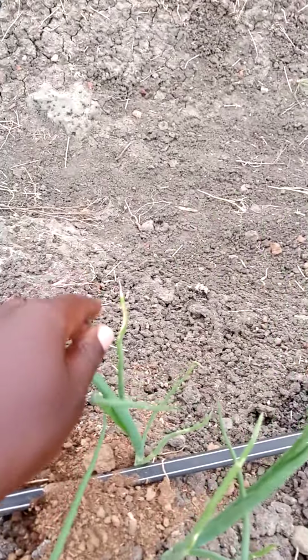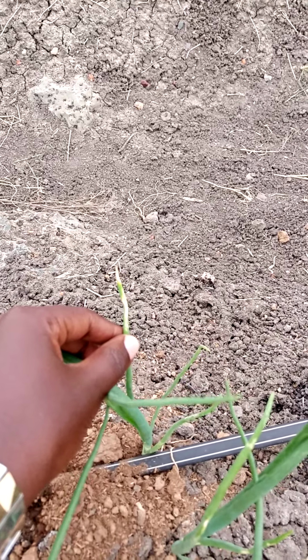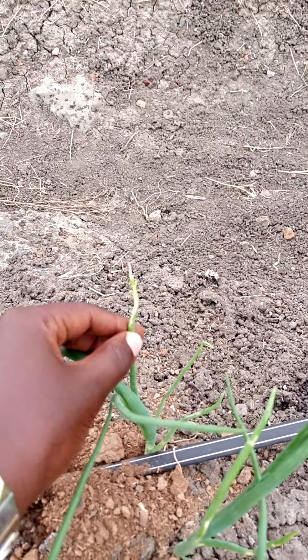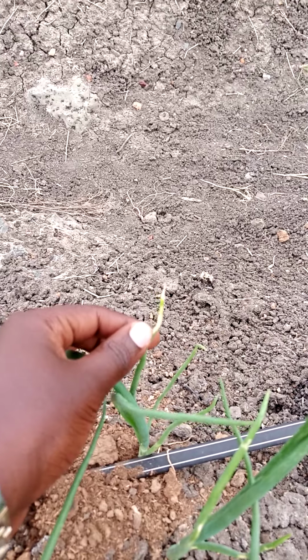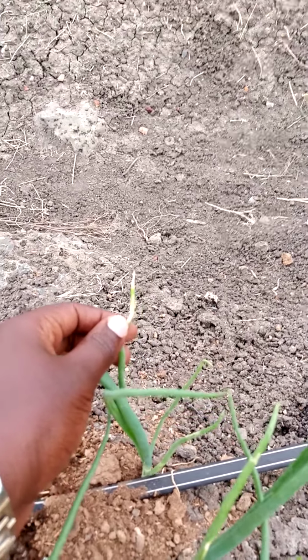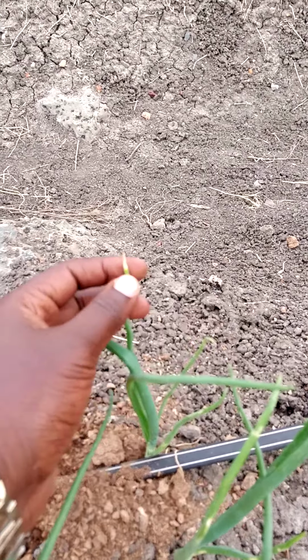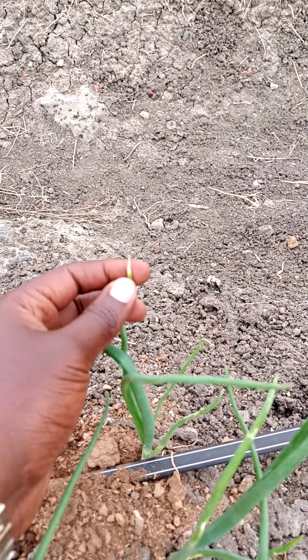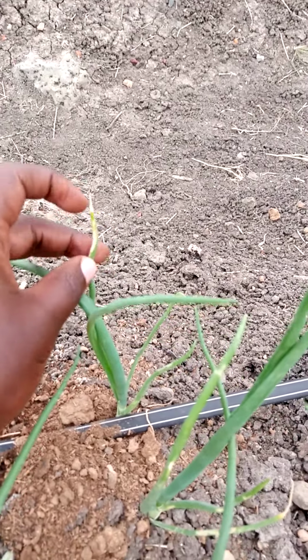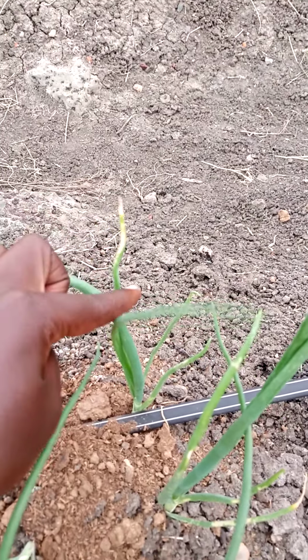Look at this plant. That's a mark. That's not a mark of thrips. That's a mark showing you the infestation of the purple blotch. You can see the tip also. The tip has started to brown and is dying off. So this dying off starts at the tip, going down.